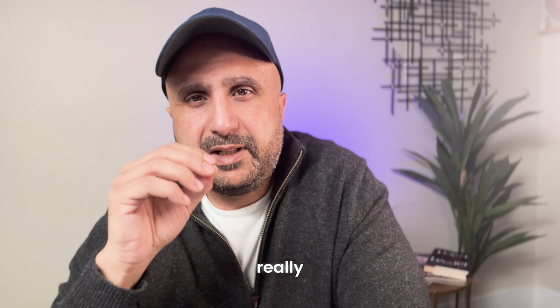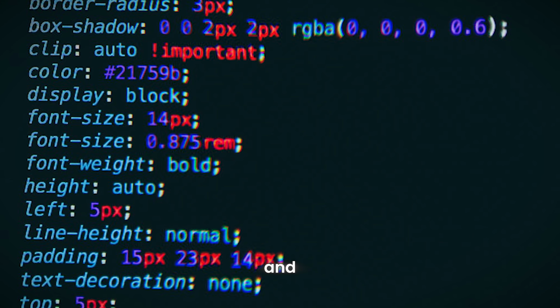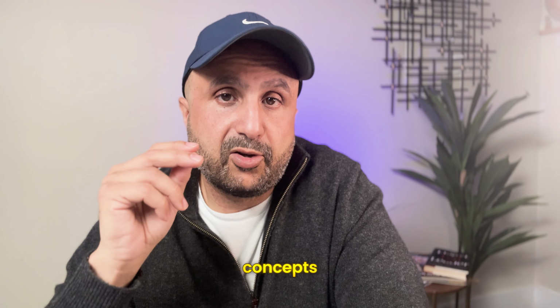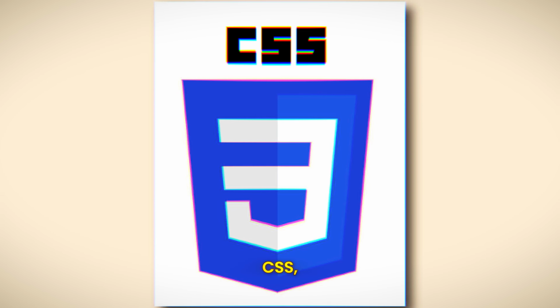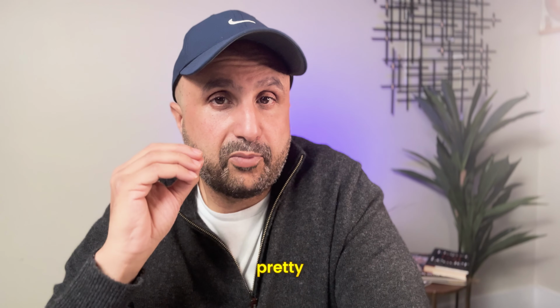And here again, nothing really complicated, just basic HTML and basic CSS. But those three basic concepts added together, JavaScript, CSS, and HTML, will allow you to build pretty cool projects.